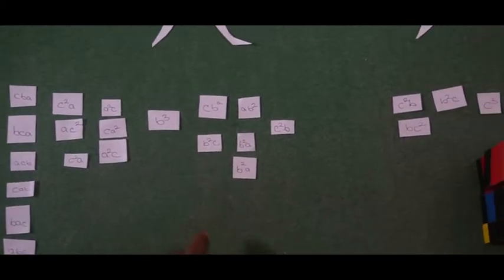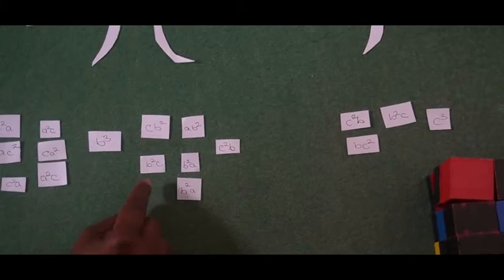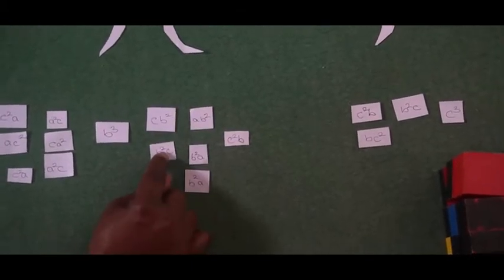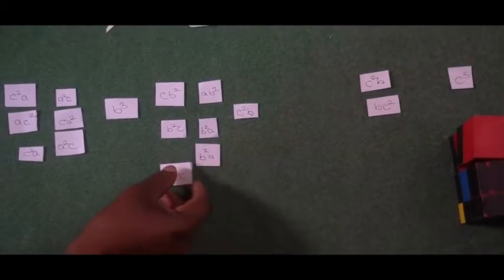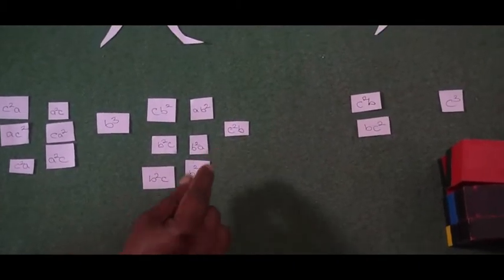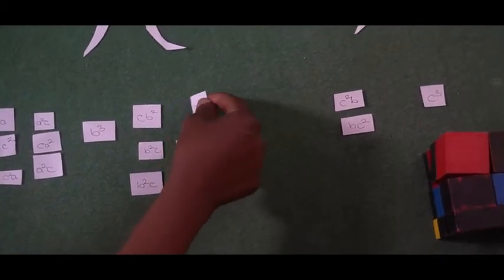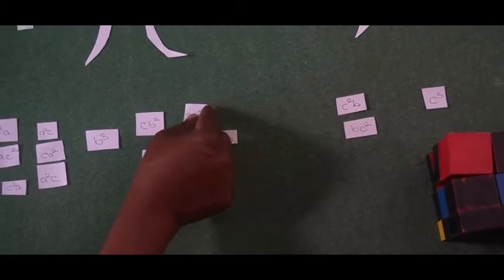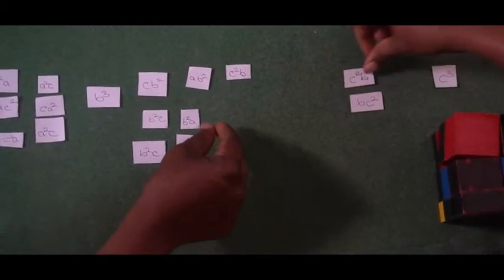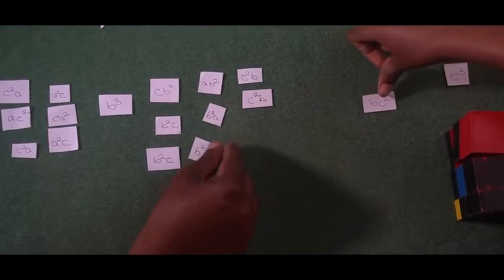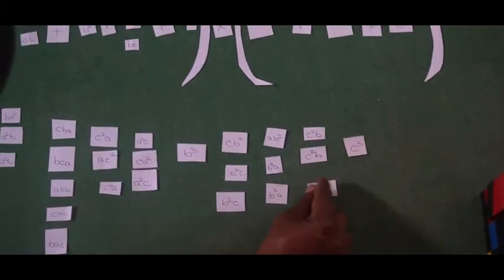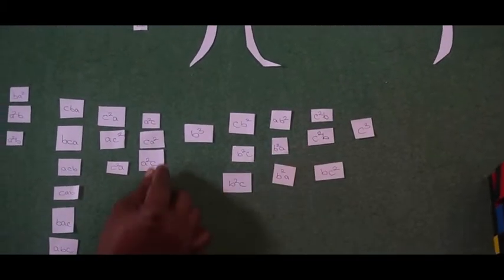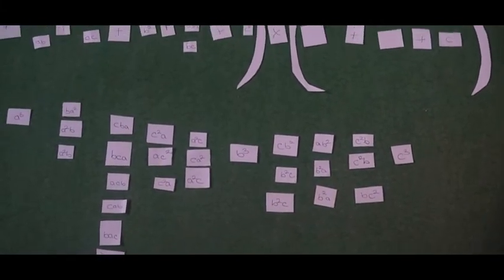Do you have CB squared? Yes, CB squared. And then AB squared. AB squared. And then CB squared. Okay, so do you want to write down what we have here?